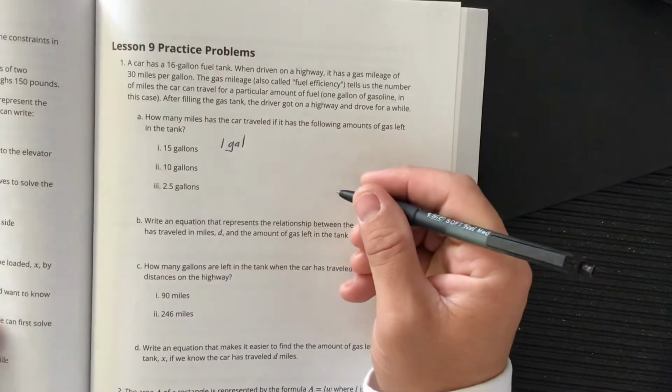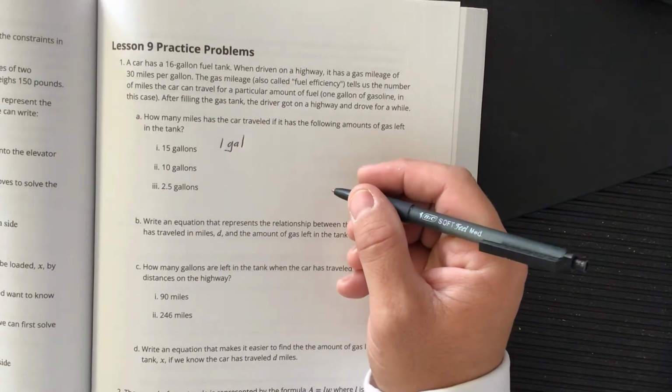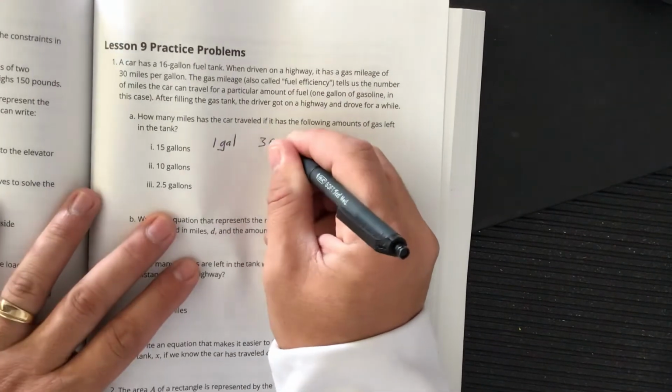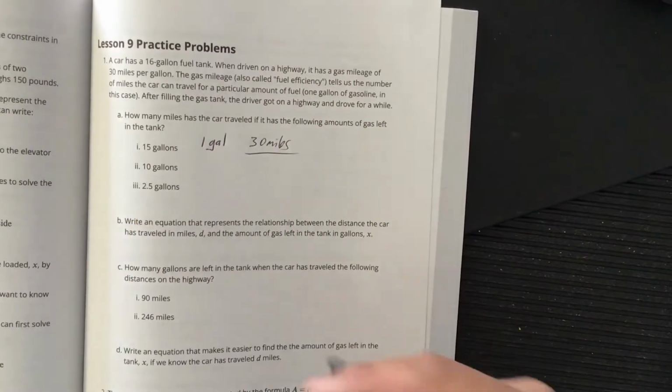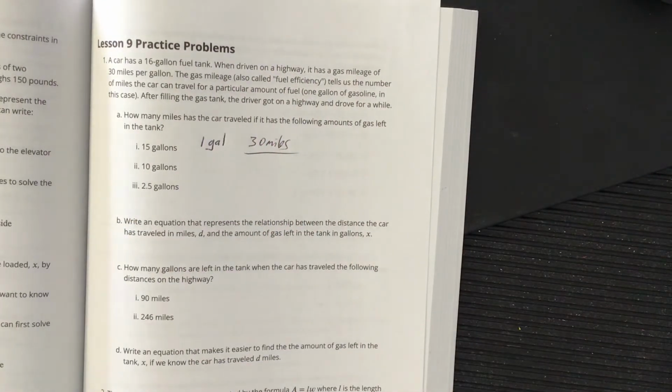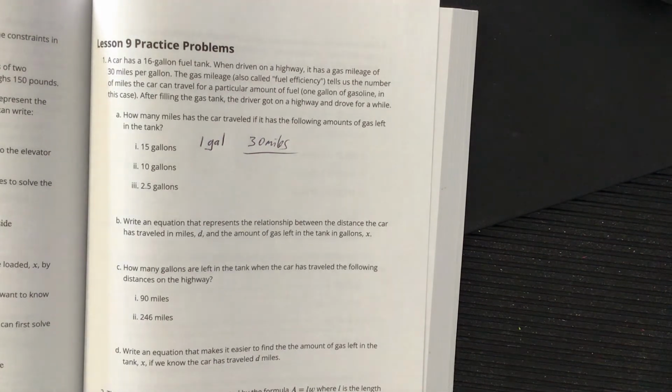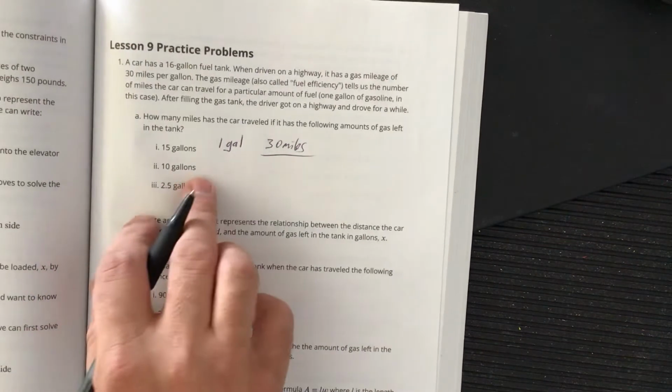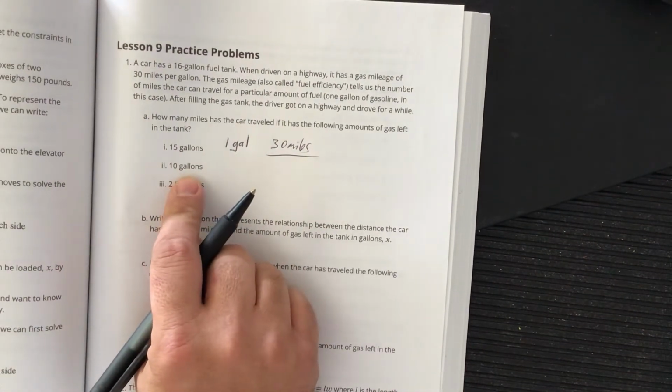And how far can you go on that 1 gallon? 30 miles. Okay, you got to read directions there. It doesn't say we used 15 gallons of gas. It says that's how much is left in our tank when we get back home. Okay, how many gallons did we use if we get back home and we have 10 in our tank?